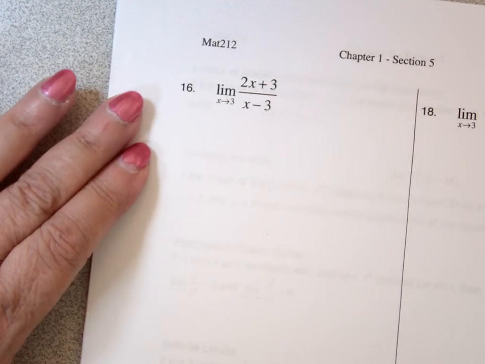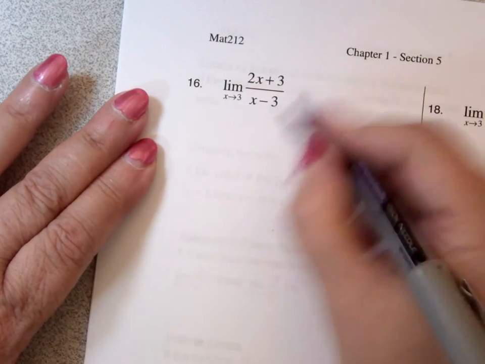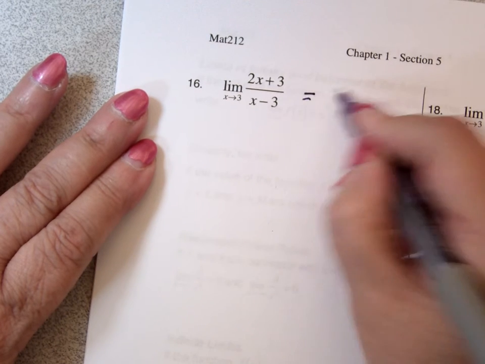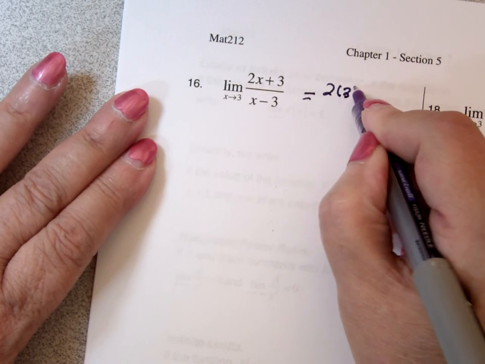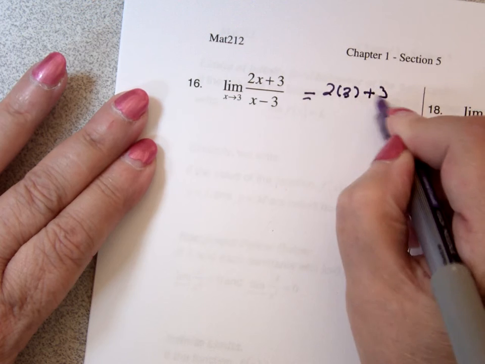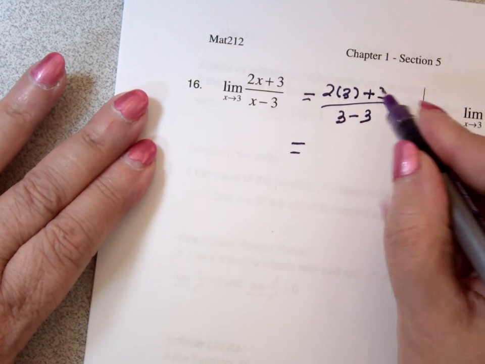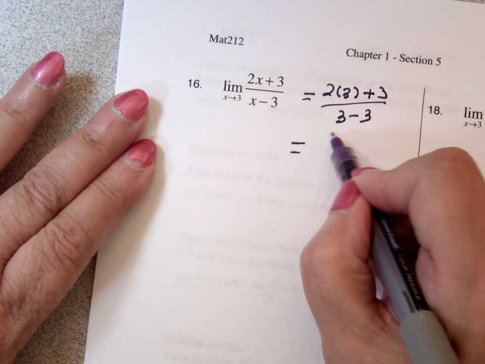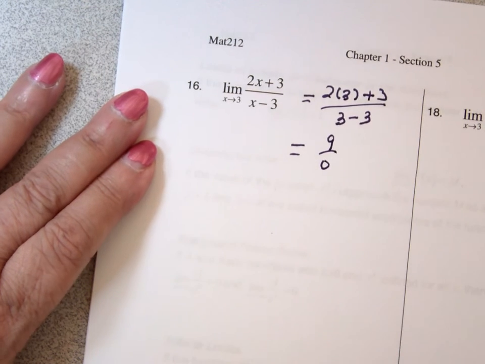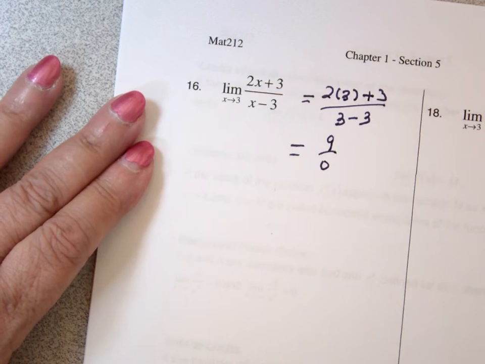Okay, so what's the first thing I'm going to do? Plug it in. And so I'm going to say it's 2 times 3 plus 3 over 3 minus 3, which is 6 plus 3, or 9 over 0. What's 9 divided by 0? It's undefined.